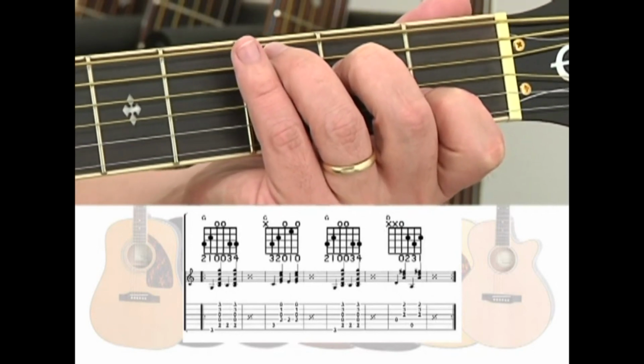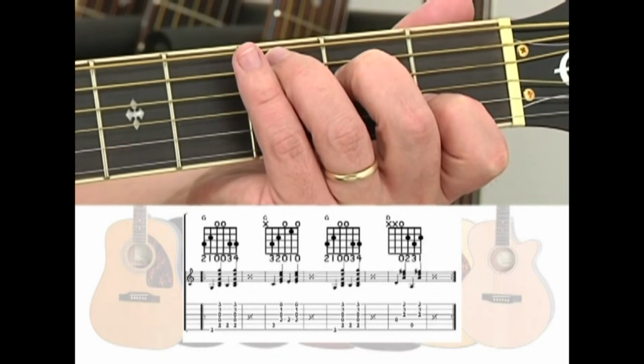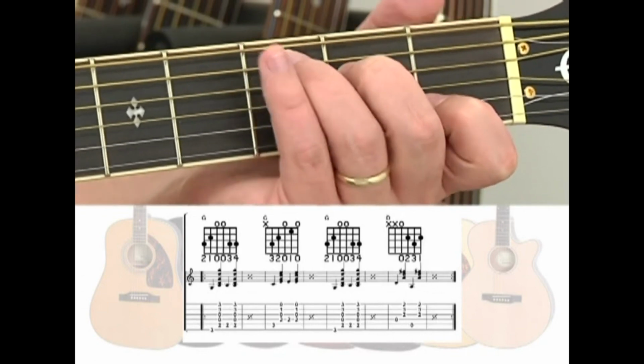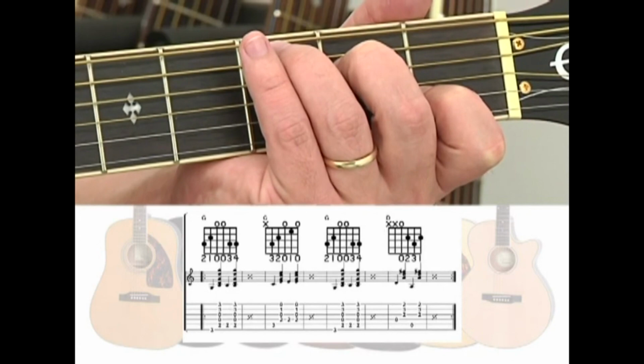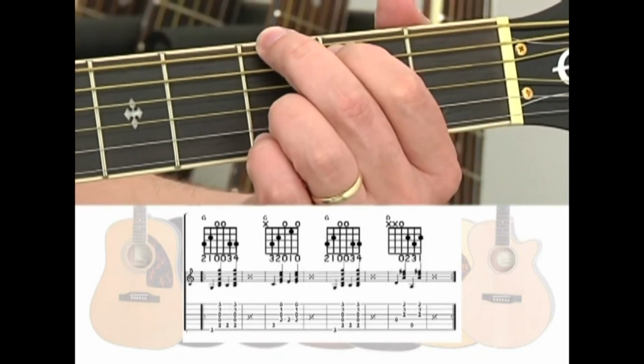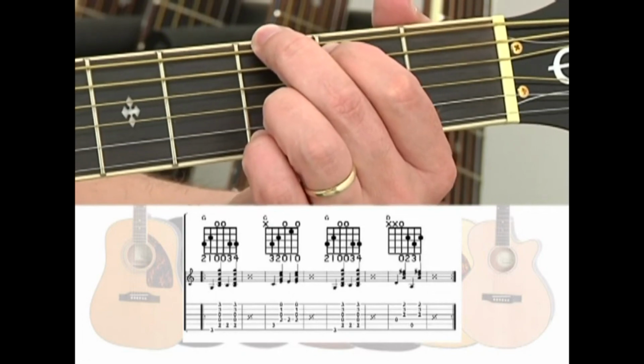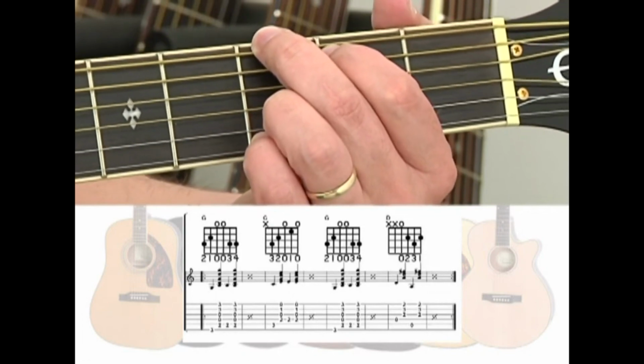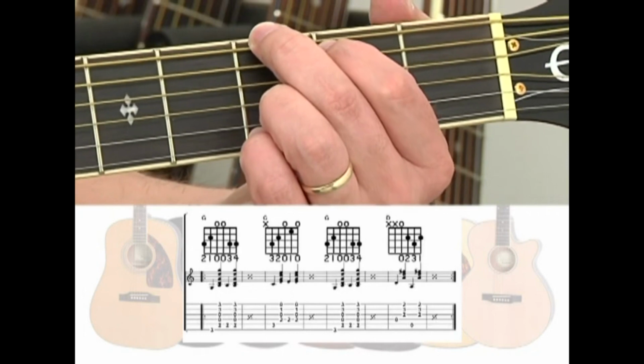Alternate to the 4th string bass note, then strum. Repeat 1, 2, 3, 4. Switch back to G for 2 measures. 1, 2, 3, 4. 1, 2, 3, 4.